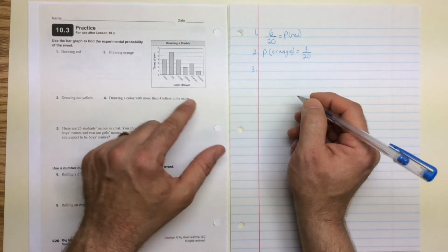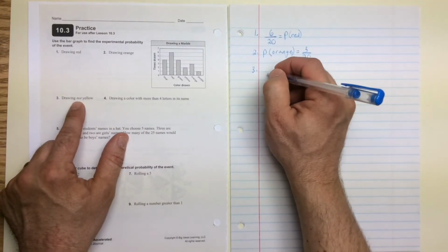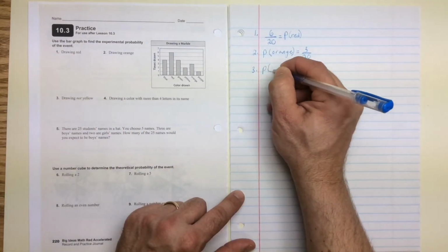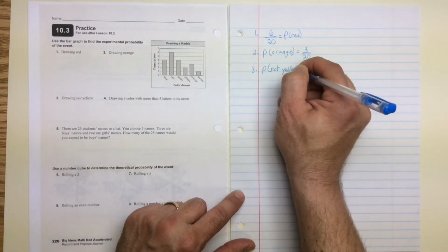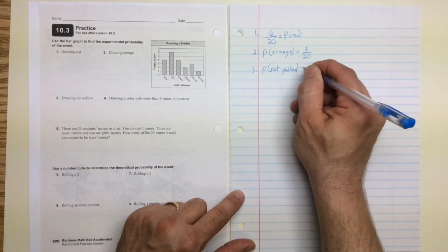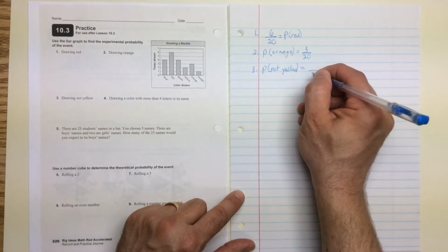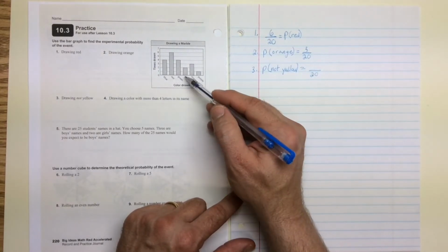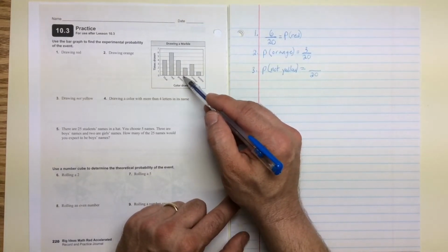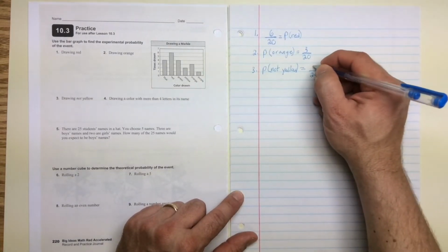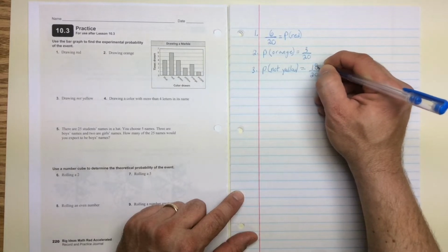Number 3, probability of not yellow. It'll still be out of 20 because they still ran this 20 times. And they drew 2 yellows, which means if there were 2 out of the 20 that were yellow, 18 out of the 20 were not. So 18 out of 20 are not yellow.